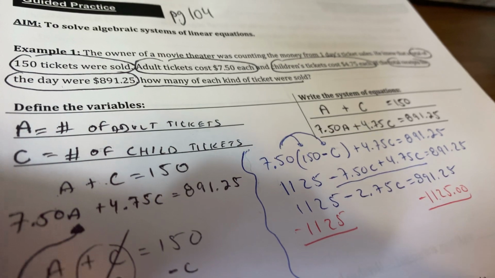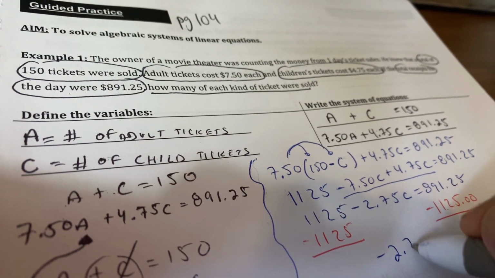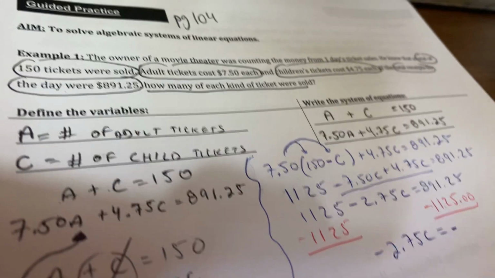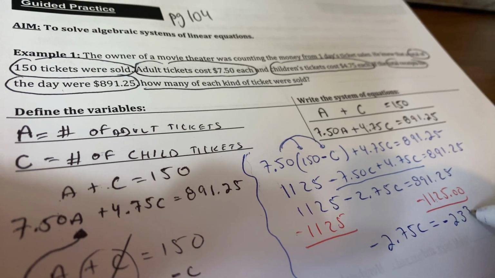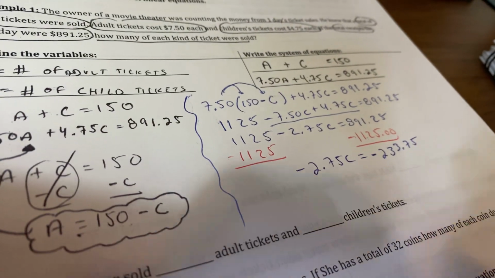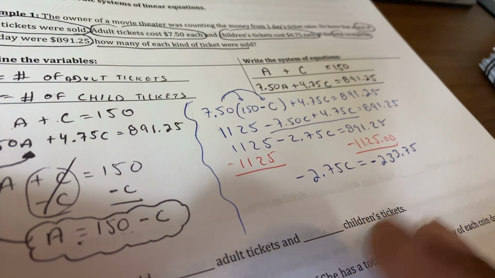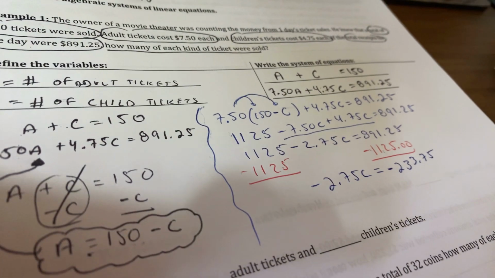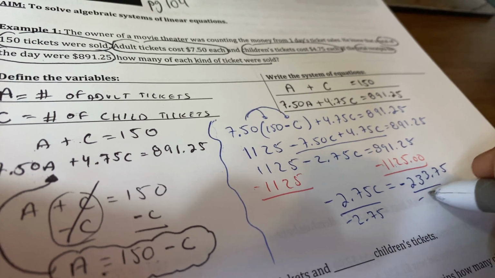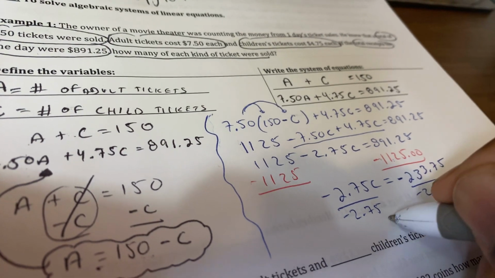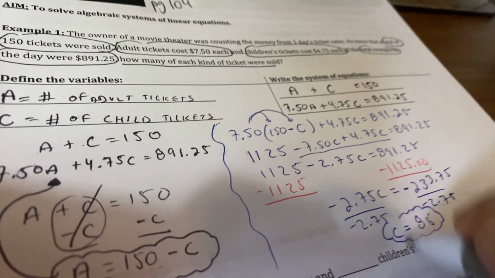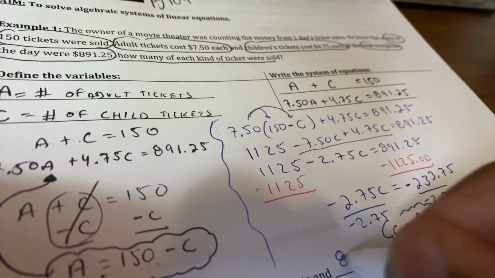And then I'm going to get down here, negative 2.75C equals, I have more negatives. I know this is going to be negative, and you just subtract these now. 233.75. You should be able to solve the rest on your own. See if you can solve the rest of this on your own, and go ahead and get your number of child tickets. If you divide both sides by negative 2.75, you're going to end up with, what does this mean right here? The number of child tickets sold, 85.